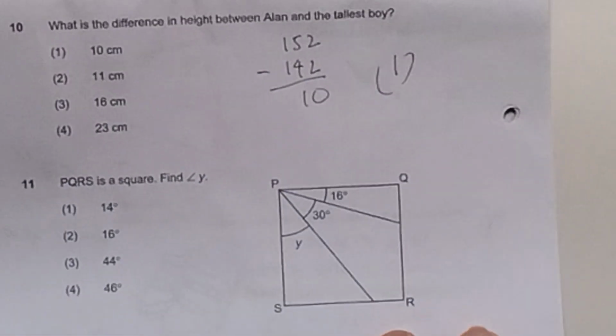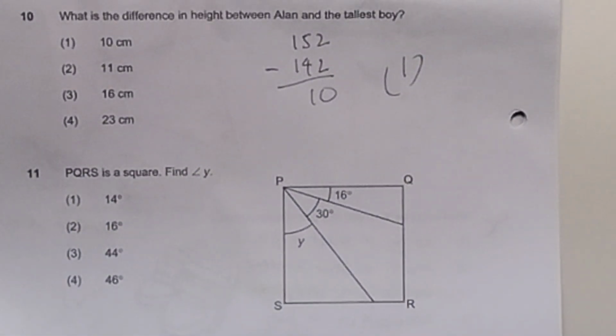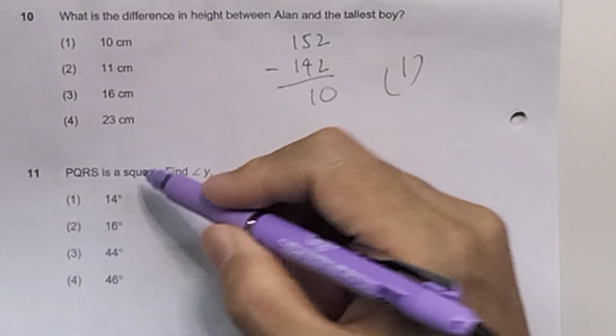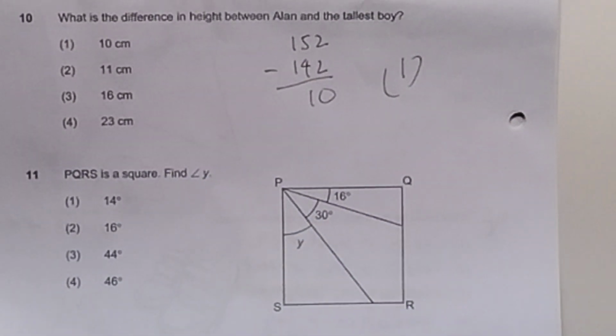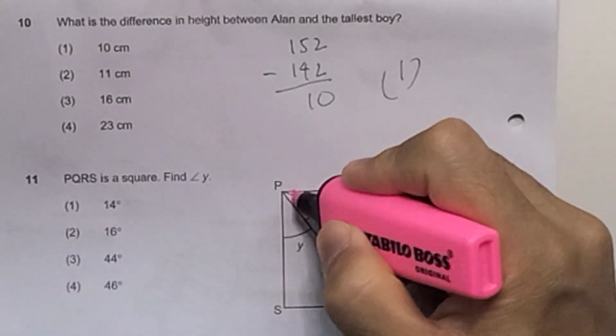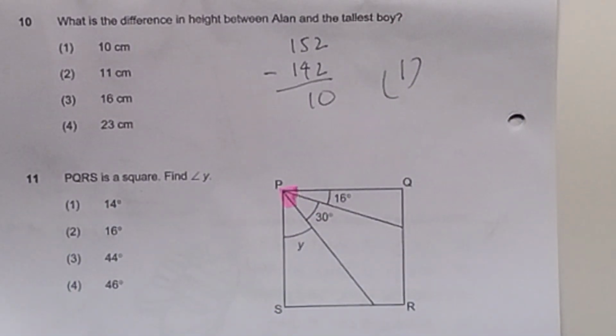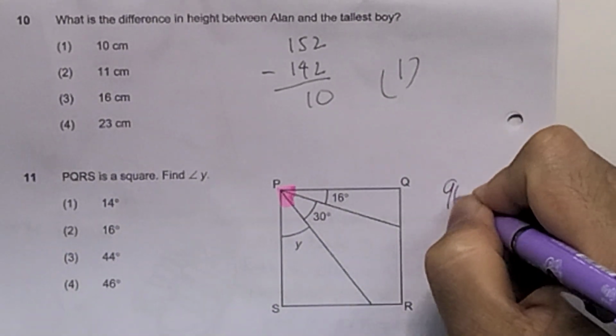Now those in my class this year, you were asked not to do this yet because you haven't learned, but for completeness' sake, I will just discuss this. Square means that all the angles are right angles. So this angle is a right angle. Right angle means it's at 90 degrees.